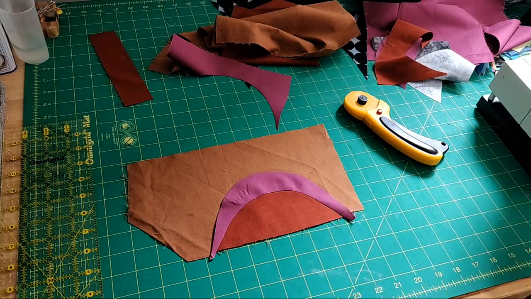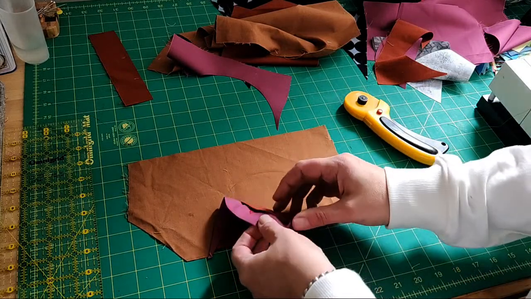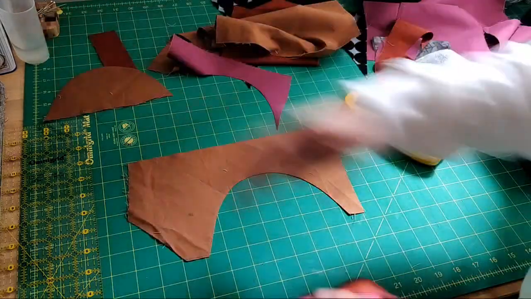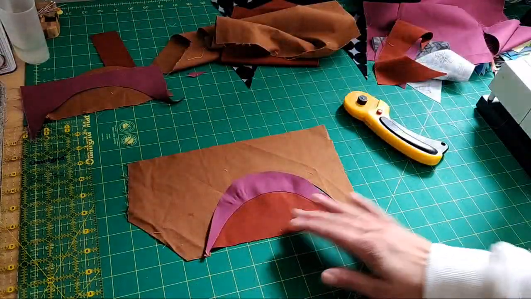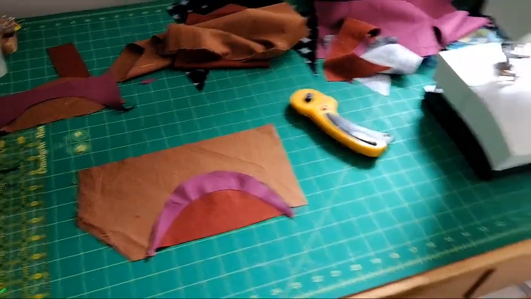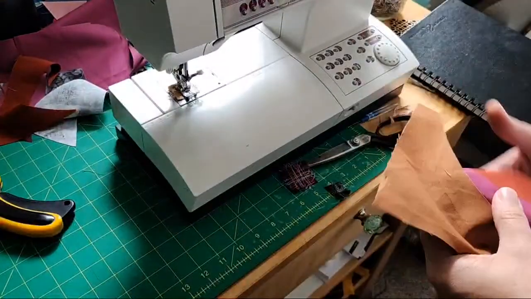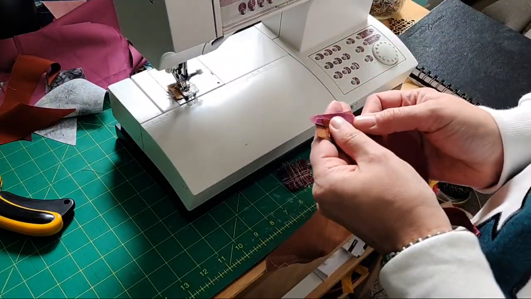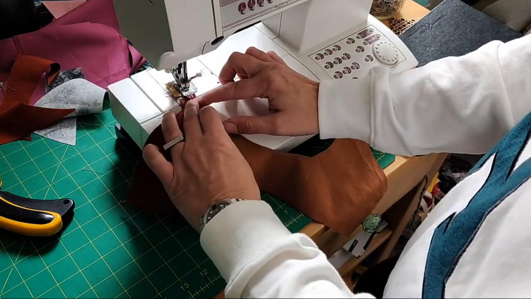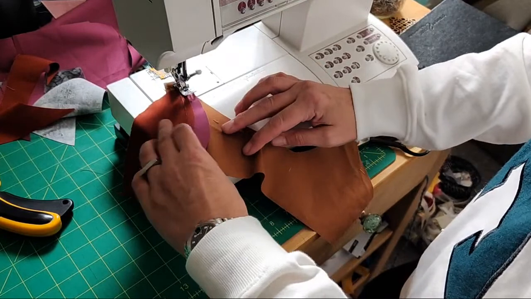Now it's the exact same process for sewing, right? I don't need that piece, but I'm going to add that there and sew those together. Show you at the machine again. There we go.